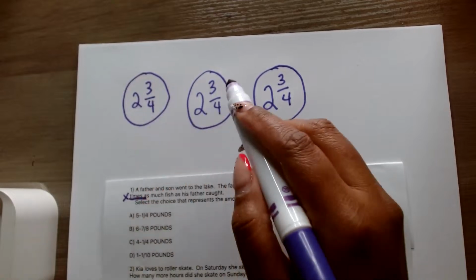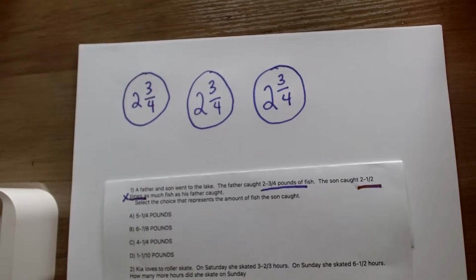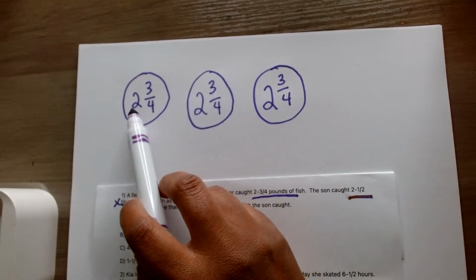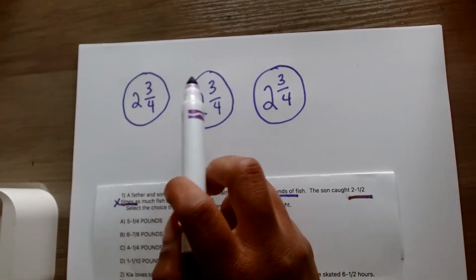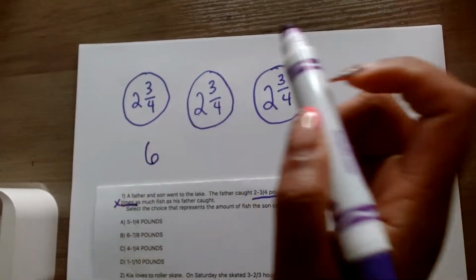So we could absolutely do this visually and add these together because we know that multiplication and addition go together. So let's see how we can do that. We have 2, 2, and 2 for our whole number is 6.